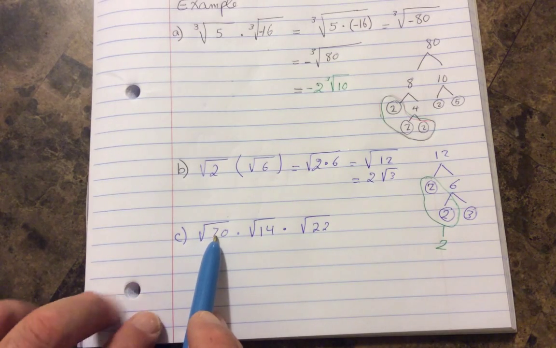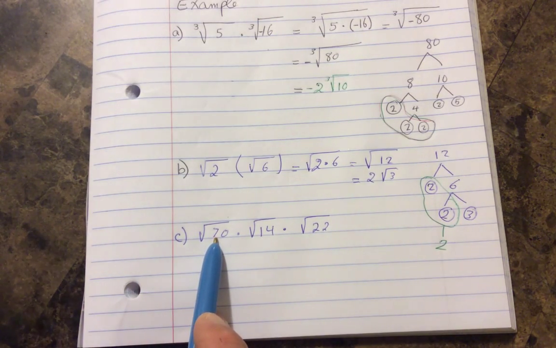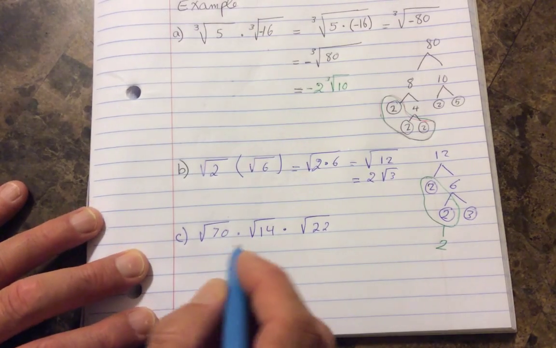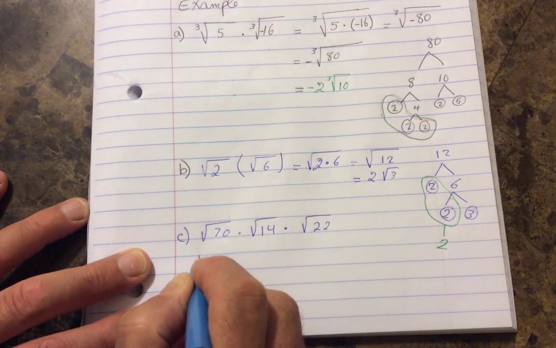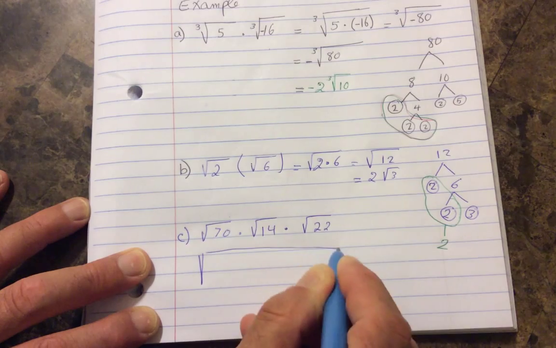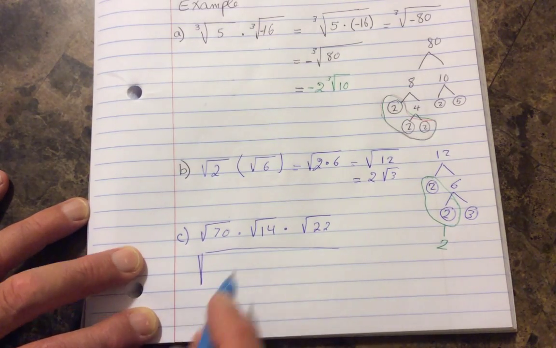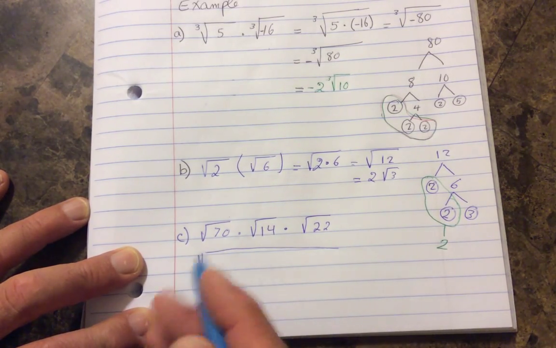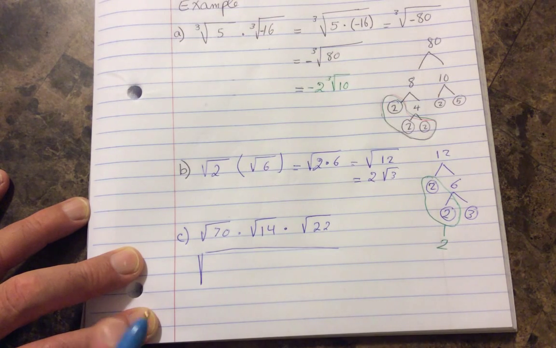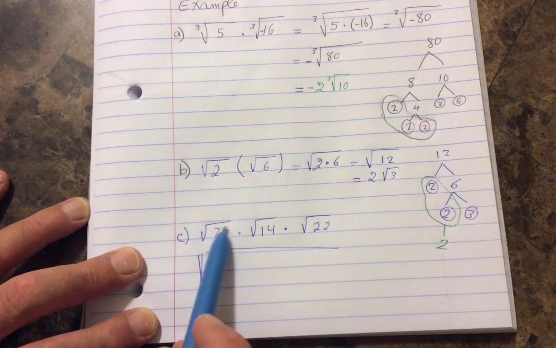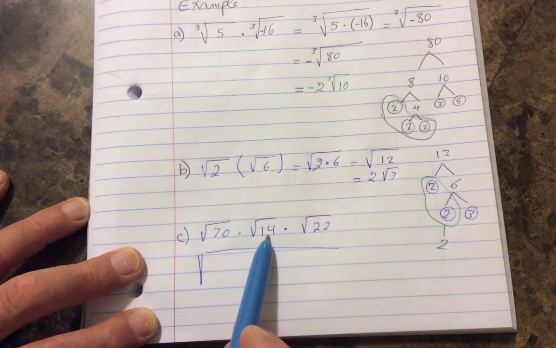I see over here 70, so the first thing as a factor that's going to pop into your head is 70 is 7 times 10. So now I'm going to put them all inside one root, but I'm not going to multiply them. I'm going to do the opposite. I'm going to factor them. It doesn't have to be to the prime factor, because I notice here this is 7 times 10, and I notice here that 14 is 7 times 2.